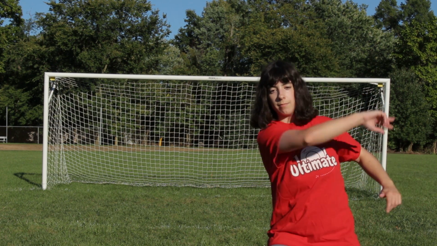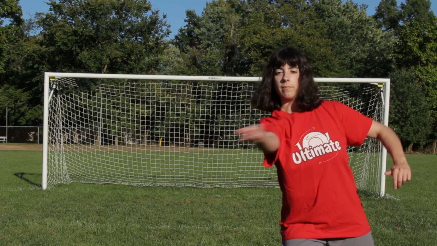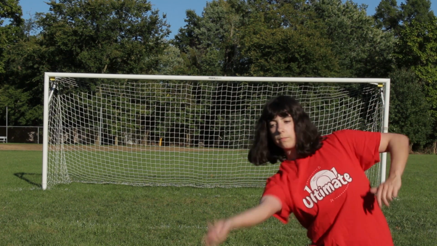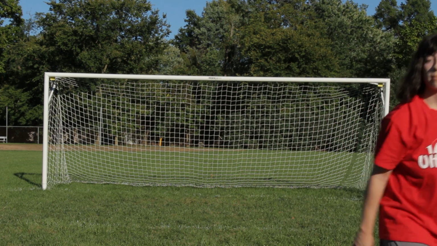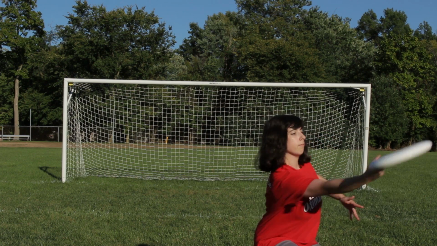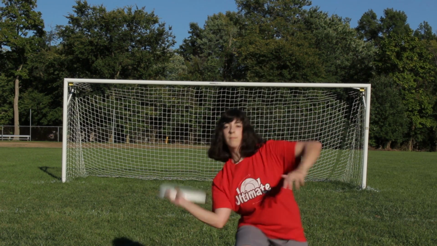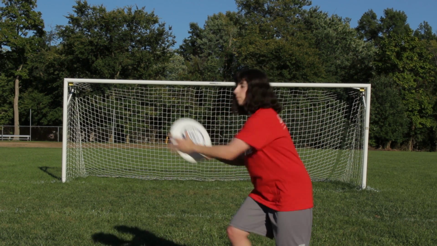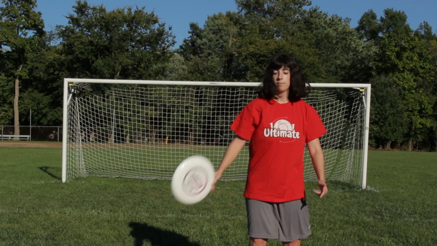A rise is no different. It uses the same concept. Flat, rise. The concept of body control is the same as well. Your belly button always faces the target. That's how you know if you're doing it right.